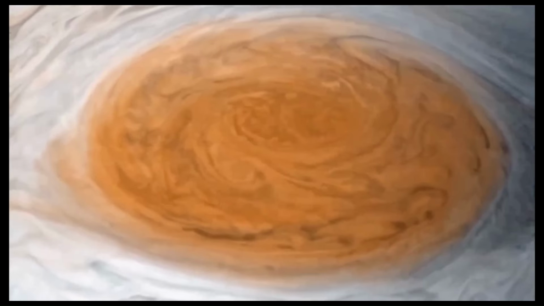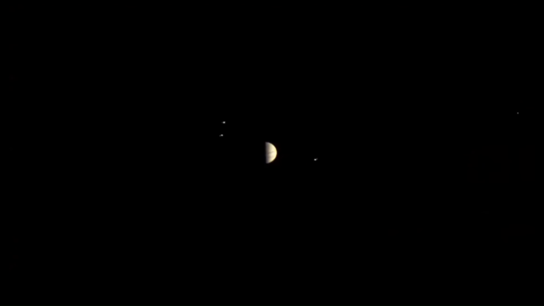Now, this view here looks like it could have been taken from Earth with an amateur telescope, but you see Jupiter as a quarter Jupiter, so you can't have that view from Earth. From Earth, Jupiter is always a full planet, or a gibbous planet, waxing, waning gibbous type thing.